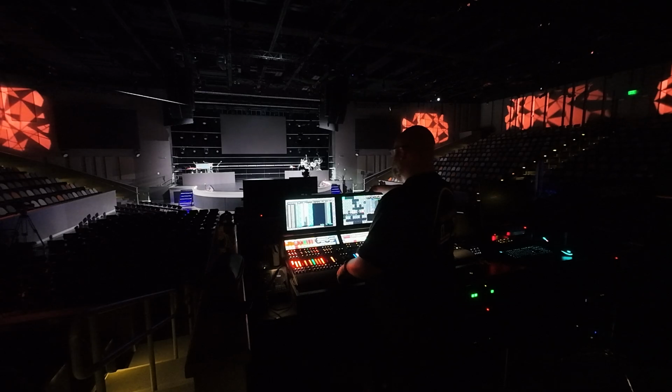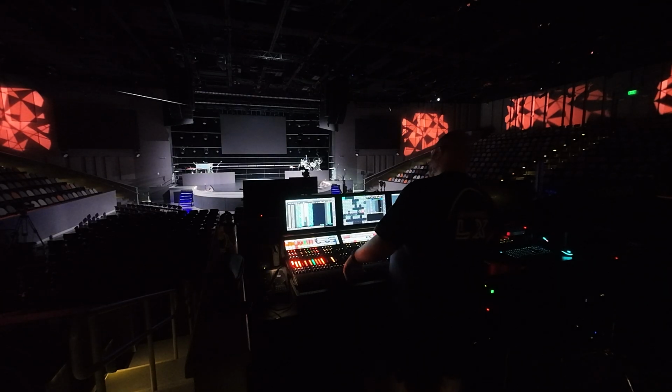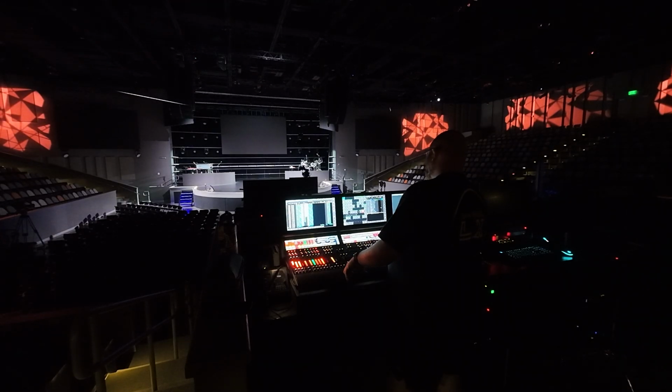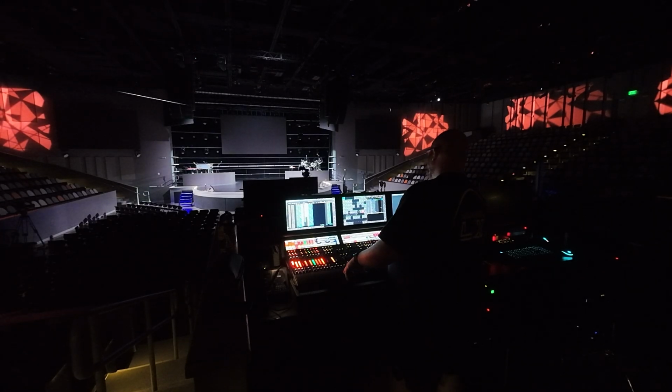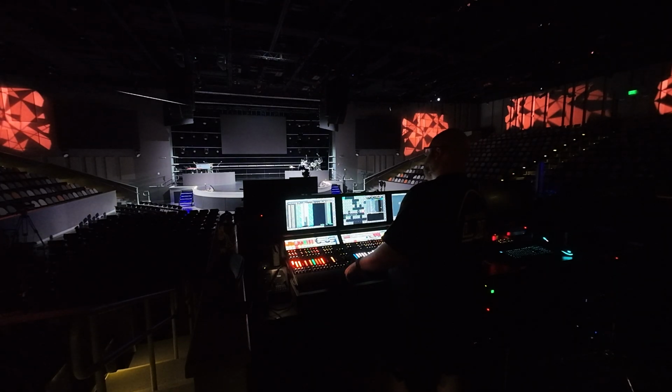These quantum profiles are like a utility fixture, and I don't believe we have choir this weekend, so I'm going to turn off the choir profiles. I'm going to zoom it out, and then I also like to rack the focus to 0. It just softens it up.